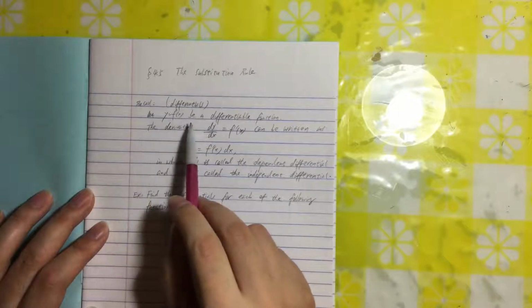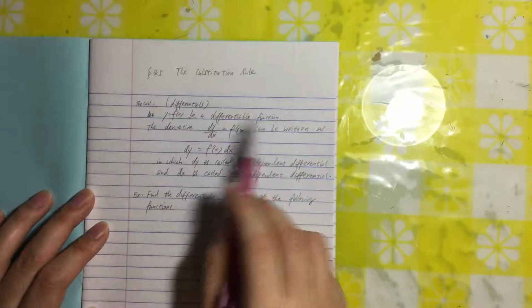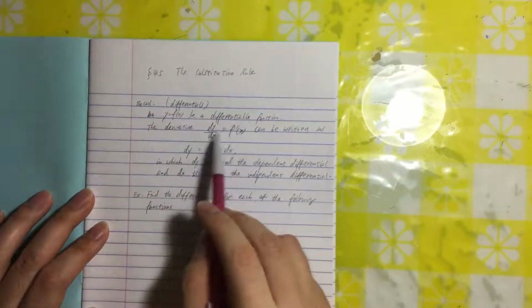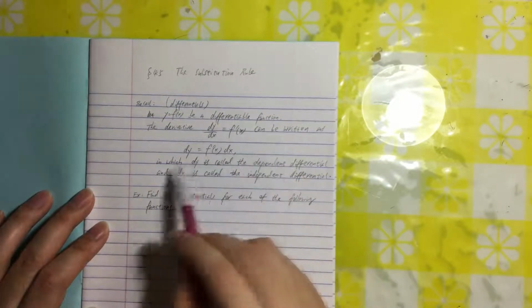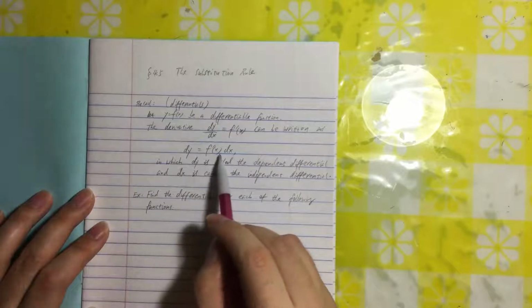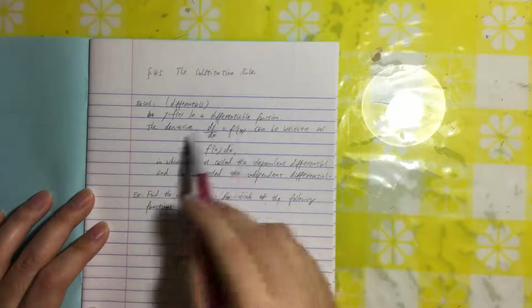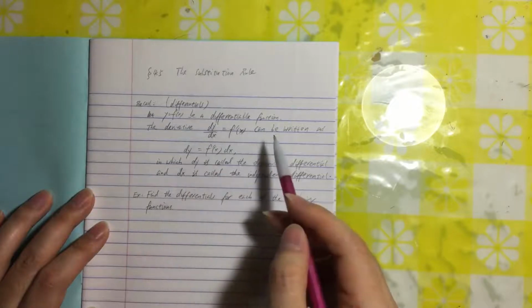Let y equal to f of x be a differentiable function. The derivative of the function is dy over dx equal to f prime of x. This can be written as dy equal to f prime of x times dx. You can think of this as multiplying both sides by dx.